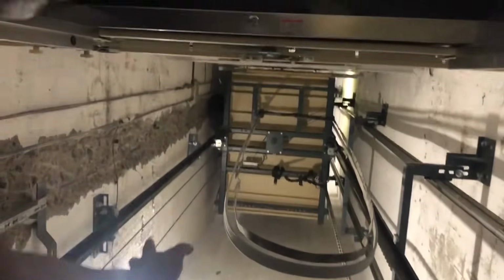This is how the elevator pit looks. We have the ladder. This yellow thing is normally for our safety. This is to protect us from getting knocked by the counterweight frame. You can see the other side of the elevator.